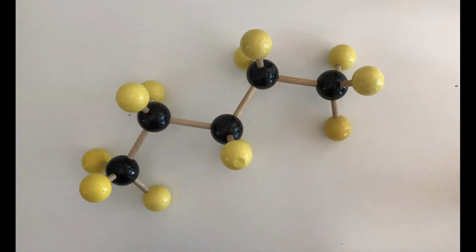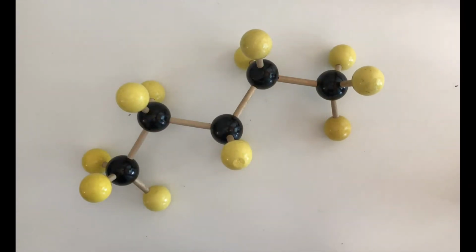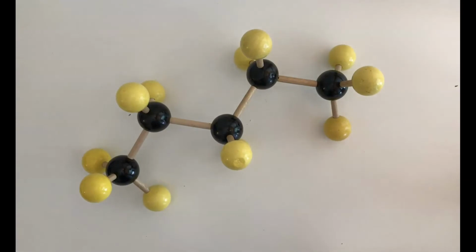So here I constructed pentane, and the prefix pent means 5. Think of a pentagon, a 5-sided polygon. So if you count the number of carbons, you have 1, 2, 3, 4, 5. And then when you count those hydrogens, you'll see that there's 12: 1, 2, 3, 4, 5, 6, 7, 8, 9, 10, 11, 12. So the molecular formula for pentane is going to be C5H12.